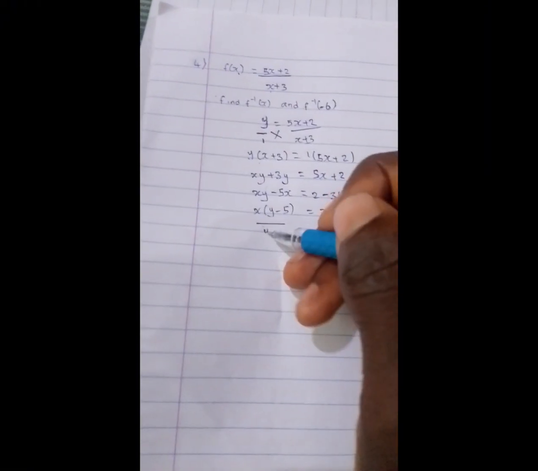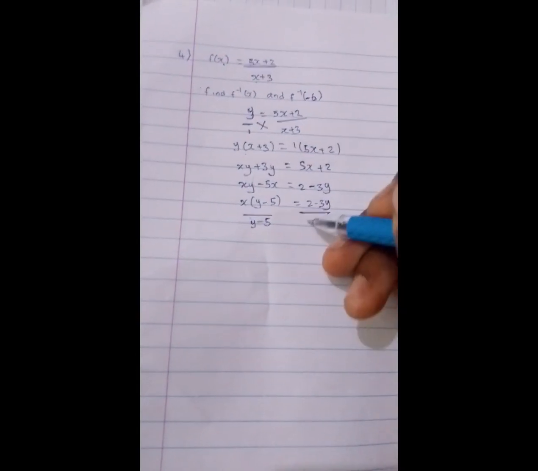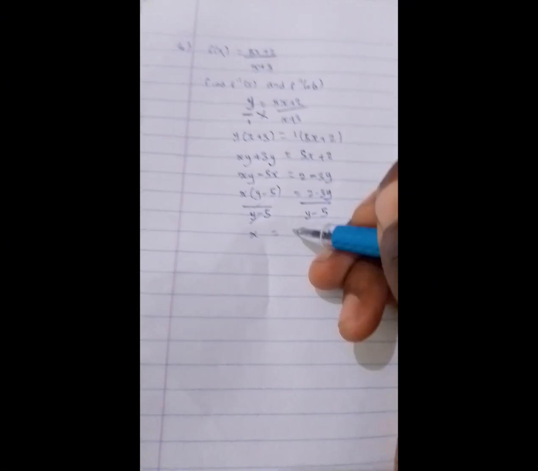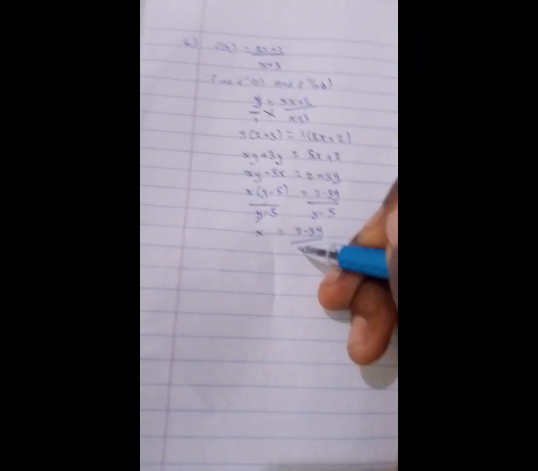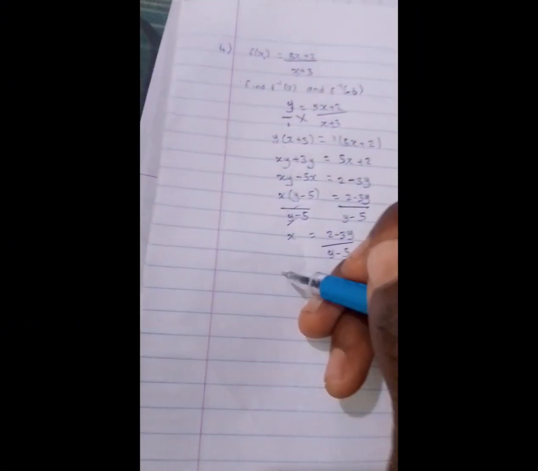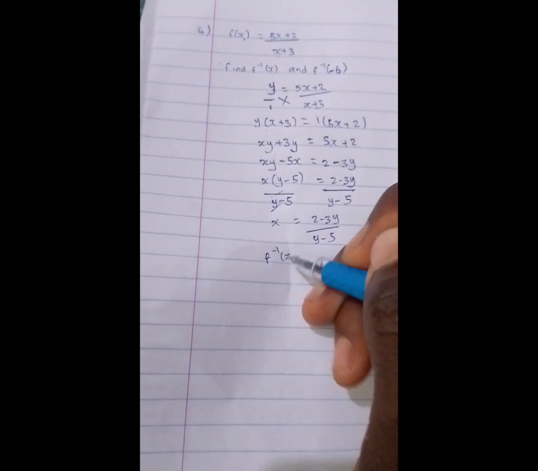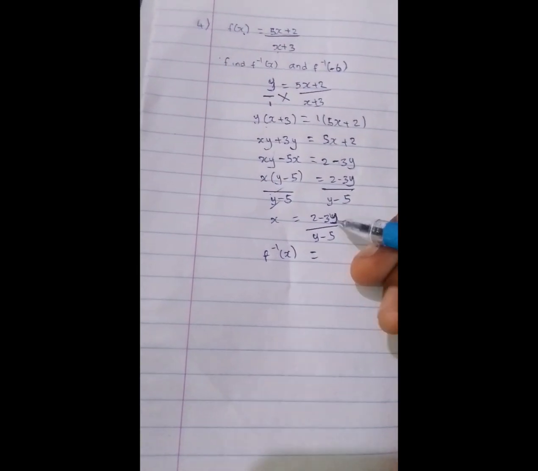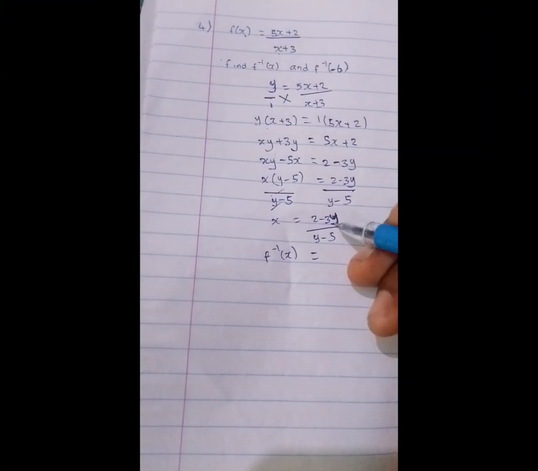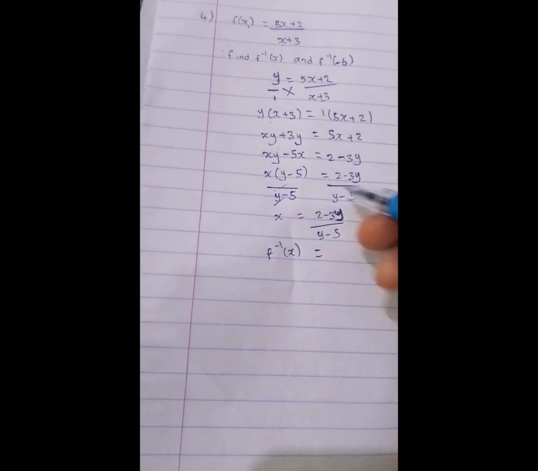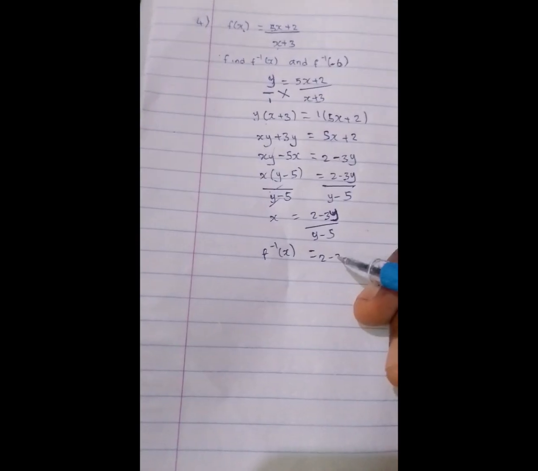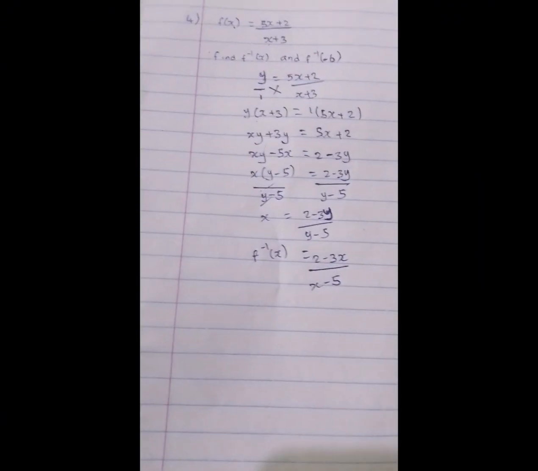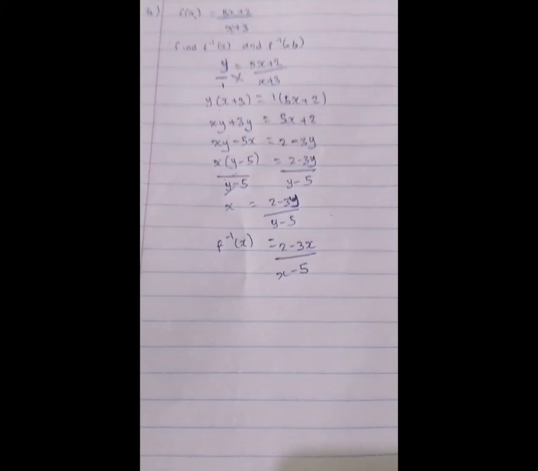So I'll divide both sides by y minus 5 to make this x independent. So I have y minus 5. So x, this will cancel this. So x is equal to 2 minus 3y all over y minus 5. So that means my f inverse of x, which is my inverse of function, is just this. This y is now my input, but we know that y is always like output. So to make it normal, we just have to change y to x. That is all. So that is my answer. So I was now asked to find f inverse of 6.